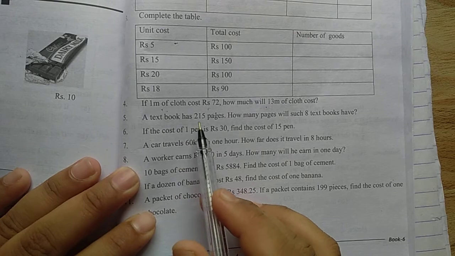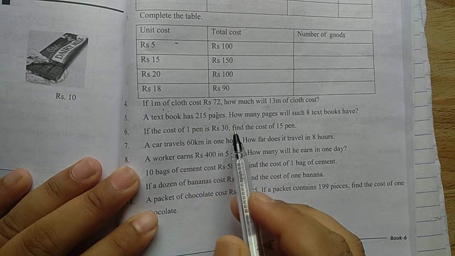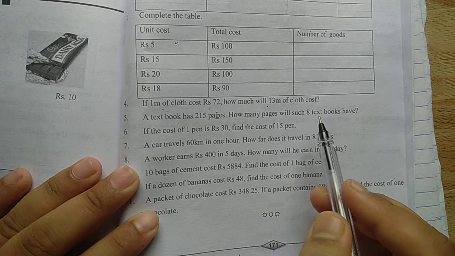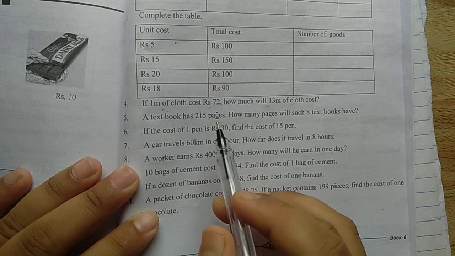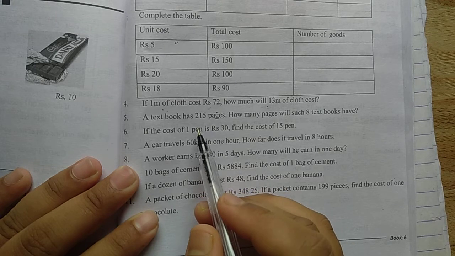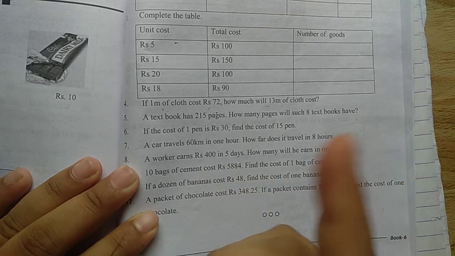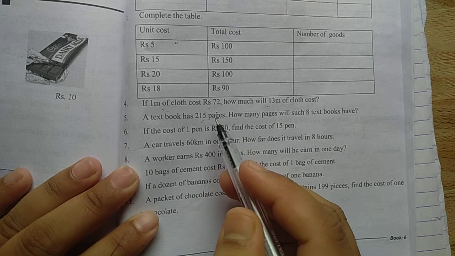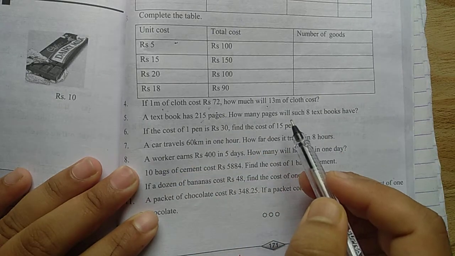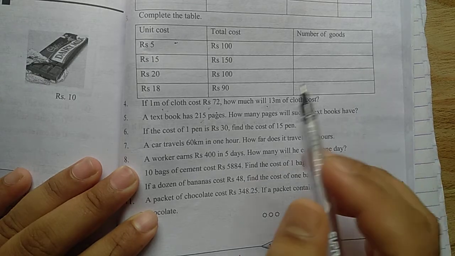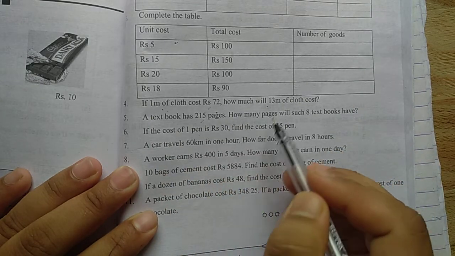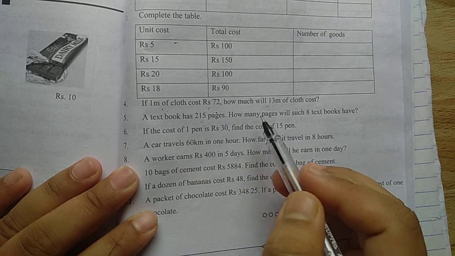The next is also similar. Here the textbook has 215 pages. How many pages will 8 such textbooks have? So the unit pages have been given. Of one book it will have 215 pages. So similarly, how many pages will be there in 8 books? So 8 into 215. It is asking the total pages of 8 books.